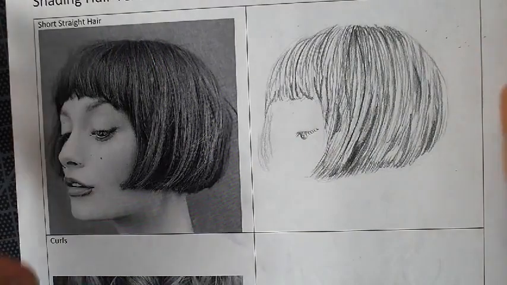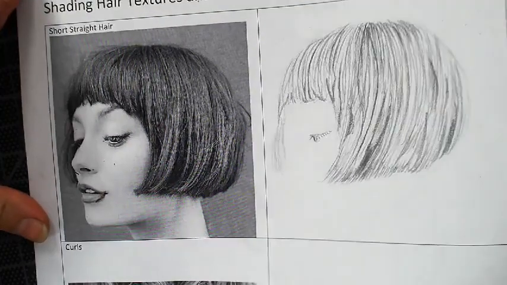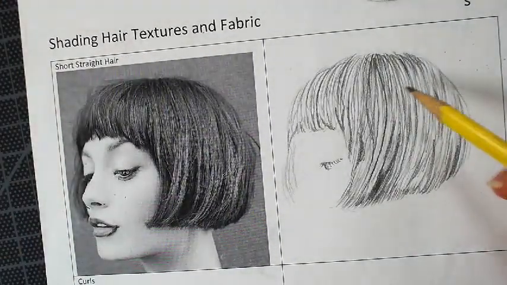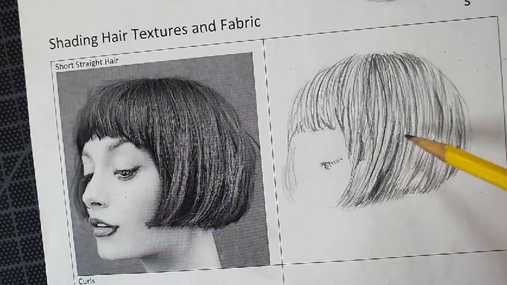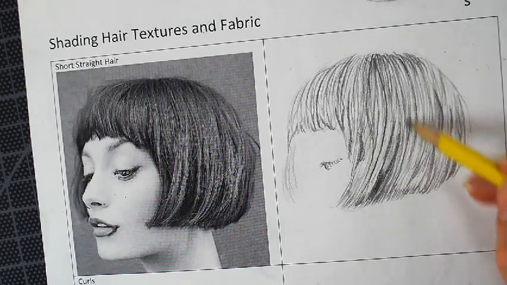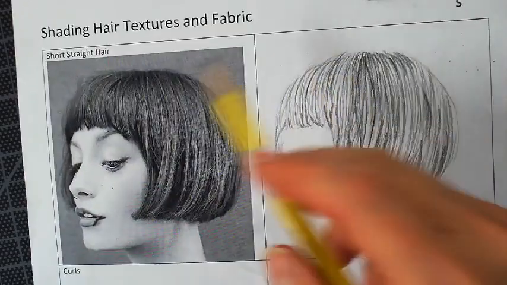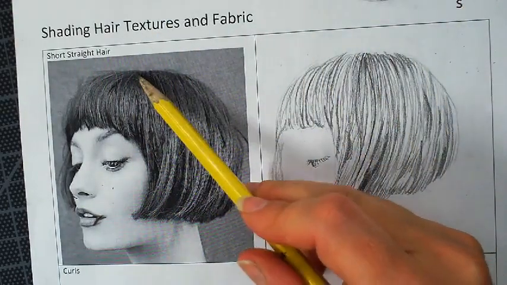Okay, we're going to begin shading our hair textures. So in this first box, what I want you guys to look at is directional lines, where the lines are coming out of, lights, mediums, and darks. So you'll be doing a lot of contouring at first, trying to figure out where these directional lines come from.